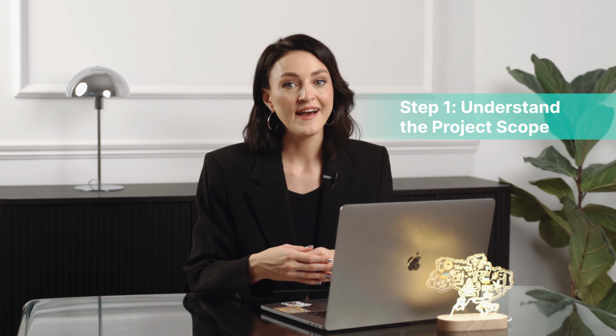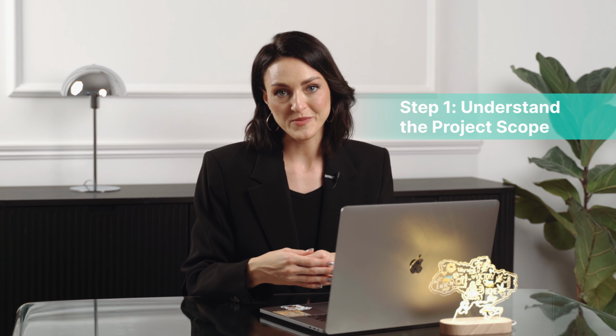Today, we'll break down the step-by-step process for setting up efficient workflows, managing communications with other roles, and ensuring your requirements are validated and approved. Let's review your checklist for setting up processes on a new project step by step. Step 1. Understand the project scope.